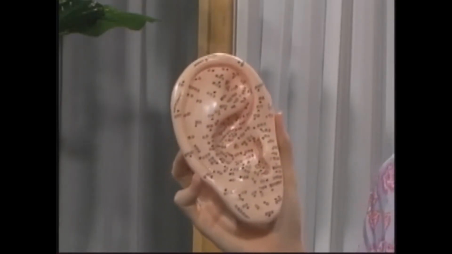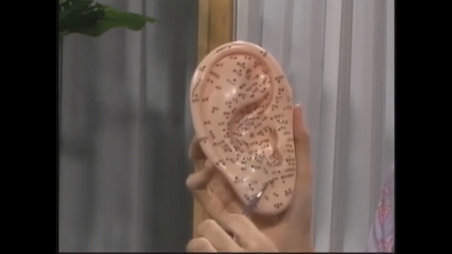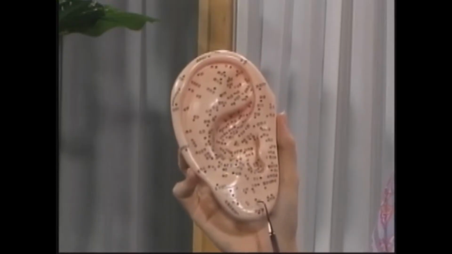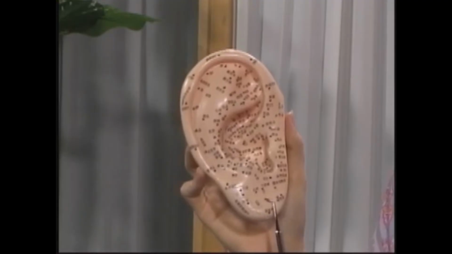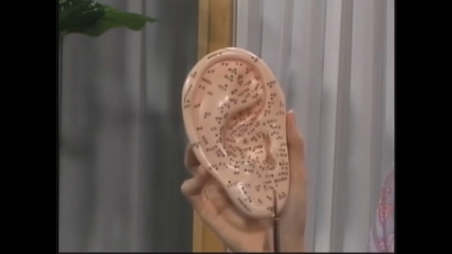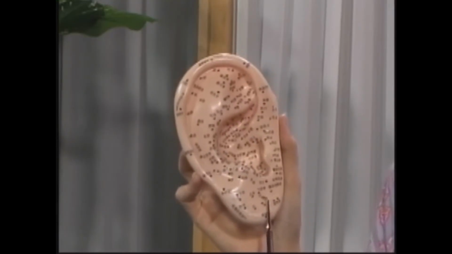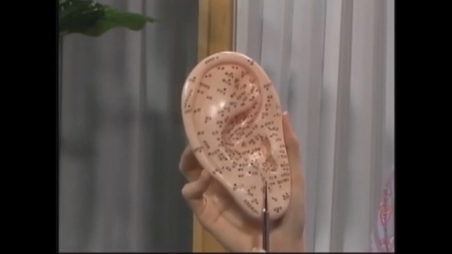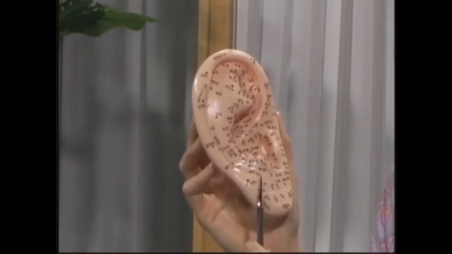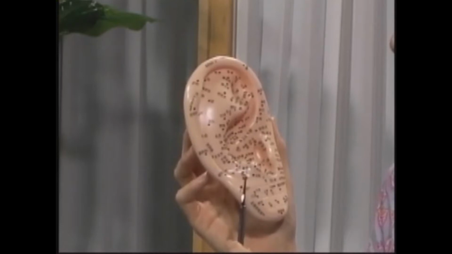Unlike in the hands and feet, where the head is at the top and the feet are at the bottom, the ear points are upside down. So down here we have the eyes, the tongue, the inner ear, your cheek. The points on the earlobe are corresponding to points on your head. We work our way up to the forehead and the temporal lobes, the occipital lobe of the head.